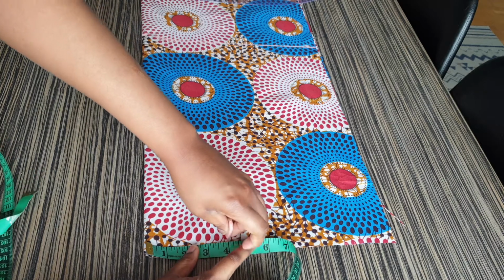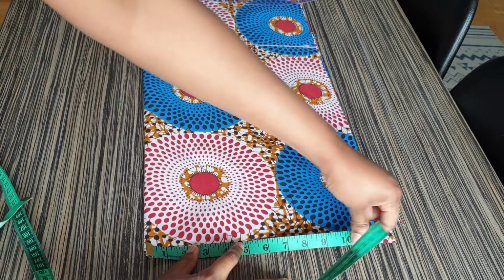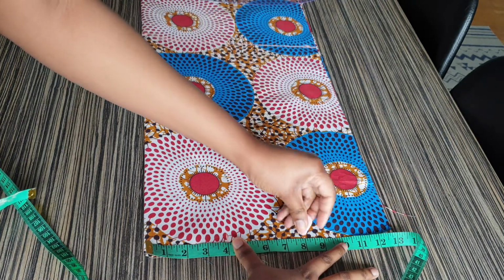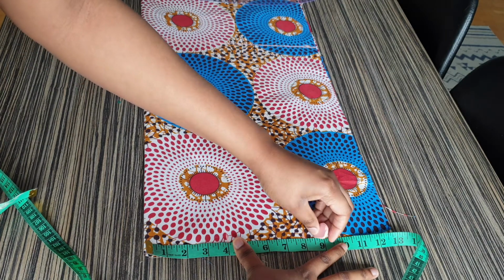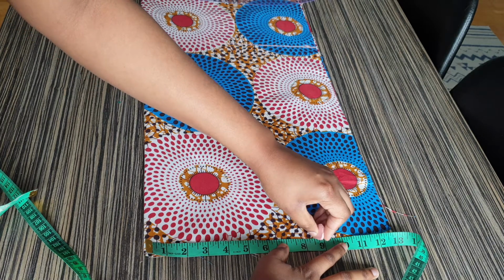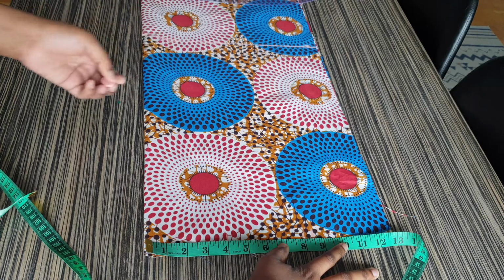I'm marking it from the center of the fabric, and now I'm just going to mark 8 inches. This 8 inches is my shoulder measurement divided by 2. That is 16 inches divided by 2. That would give me 8 inches, but I'm going to add ½ inch sewing allowance to that.